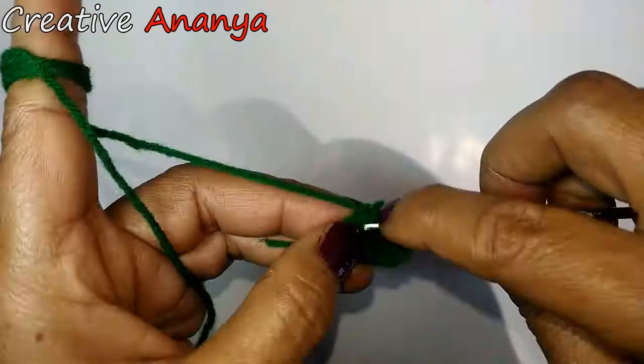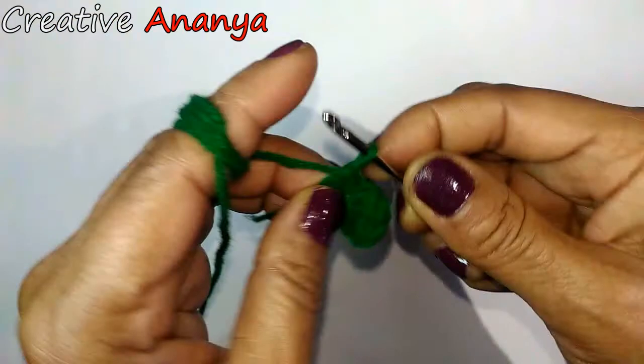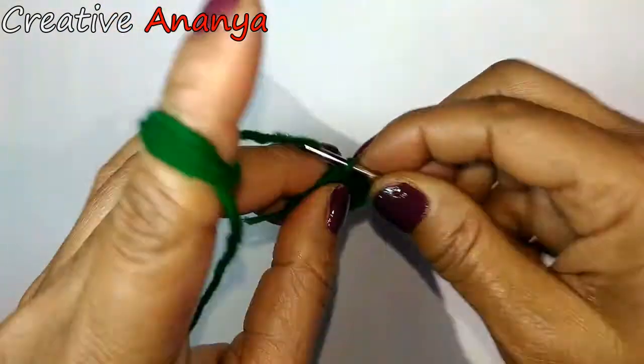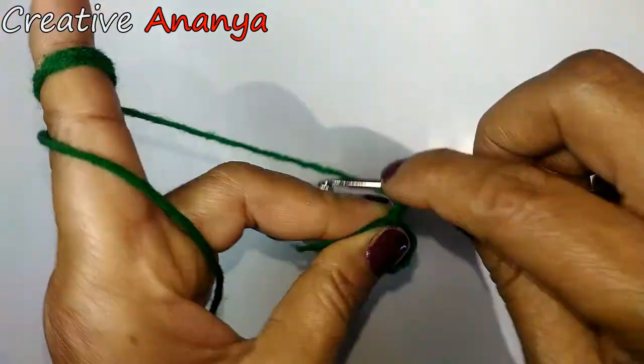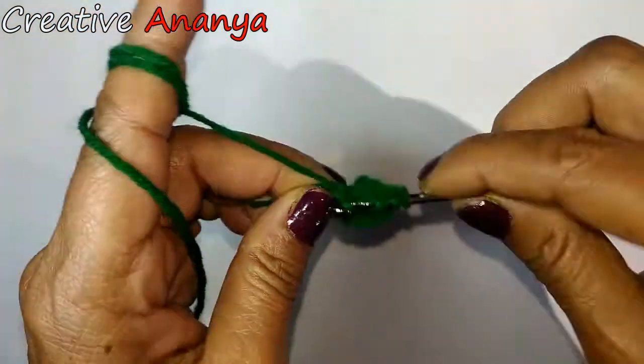You can create as many petals as you want. For me it is 5. This will create a beautiful small flower. You can attach a mirror in the middle part to add extra look.